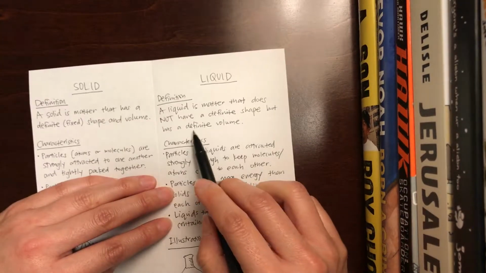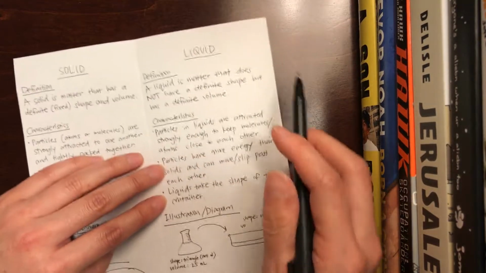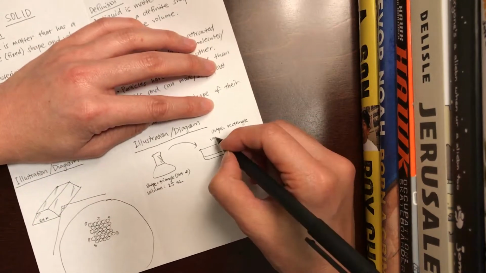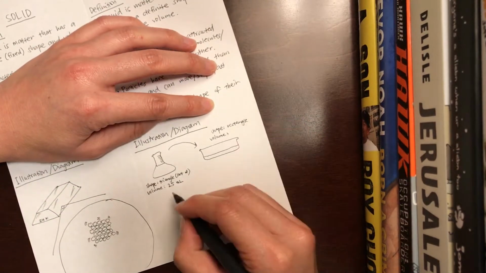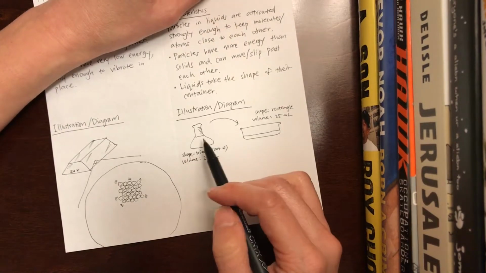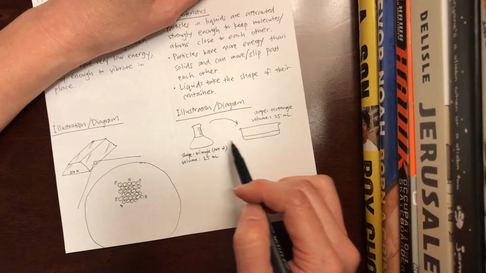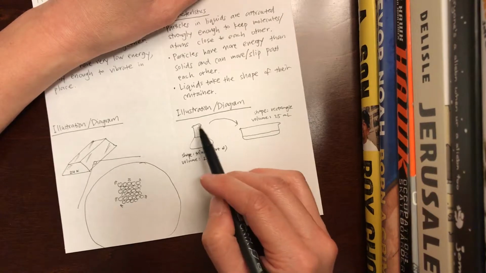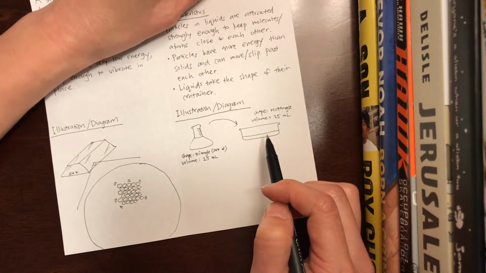But because it has a fixed volume, it has a definite volume, that volume did not change. It is still 25 milliliters, right? The amount of liquid that we have here is still the same amount of liquid because all we did was pour it into a different container.